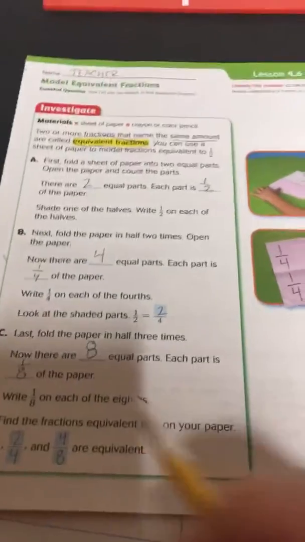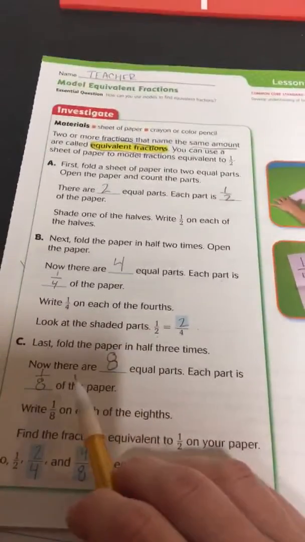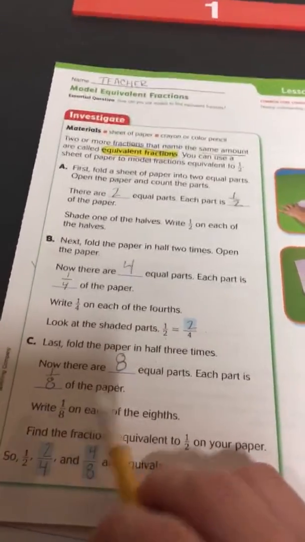We have a fold, woohoo, right there. And then we have a fold down here at the bottom. It goes across here and right across there. Okay, so now we have 1, 2, 3, 4, 5, 6, 7, 8. So now we have 8 equal parts. Each part is 1/8, or 1 out of 8, of the paper. So we're going to write 1/8 on each of the eighths.